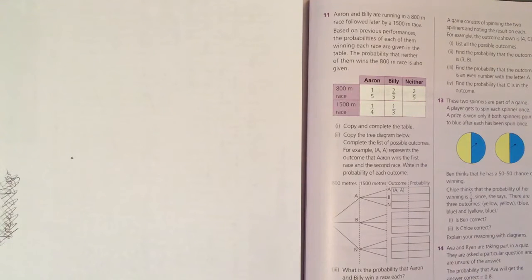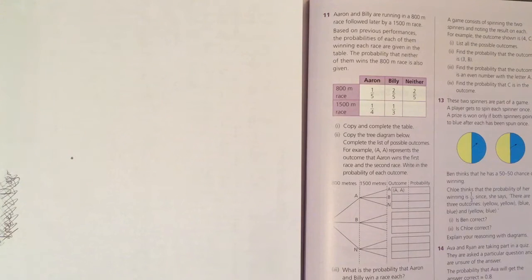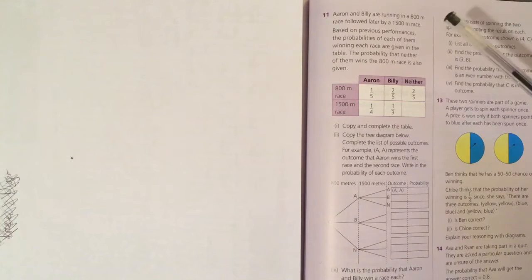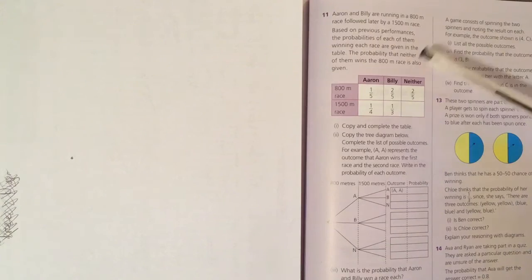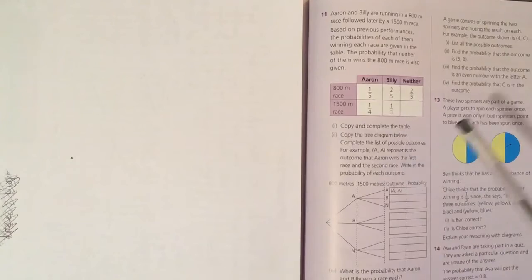All right, so I'm just going to run through the tree diagram question on page 417. This is question 11, because it's a bit involved and it kind of covers a lot of what we need to know about this stuff. So we've got Aaron and Billy running an 800-meter race followed by a 1500 race, and based on their prior performances, we've got these probabilities that they'll win.